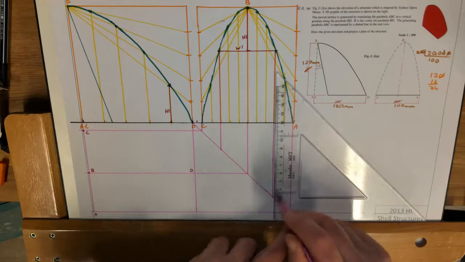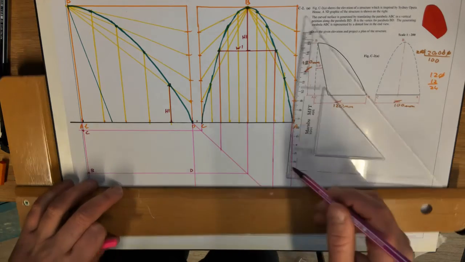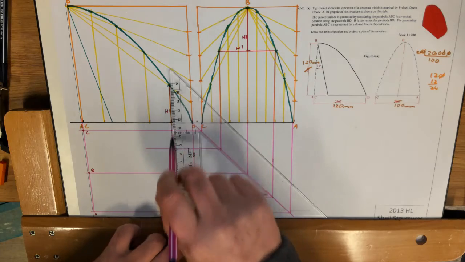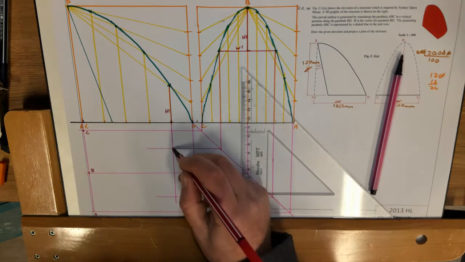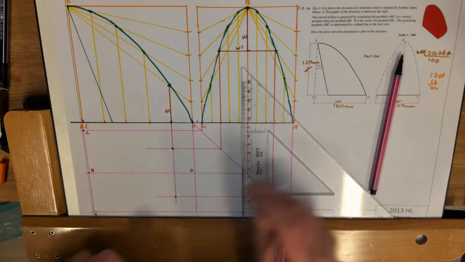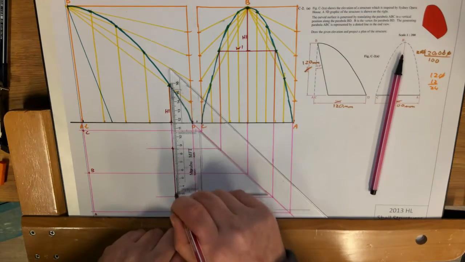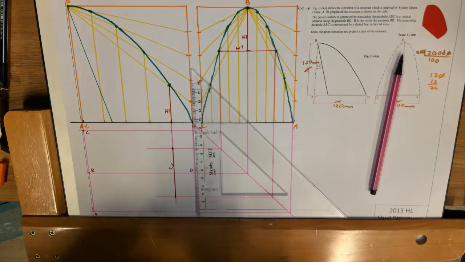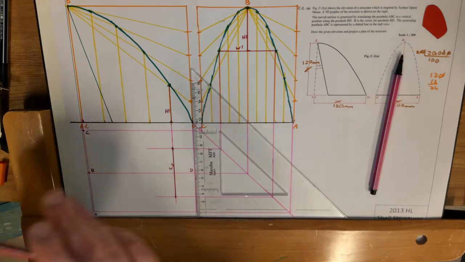So you can do this. The only problem with this method is you may have a lot of points as the question progresses, but this is perfectly fine. There's a point on this side, there's a point on this side, and if I want to draw this in, that's W. So this is a perfectly acceptable method. You just need to watch the lines. I'm going to pick the next one.